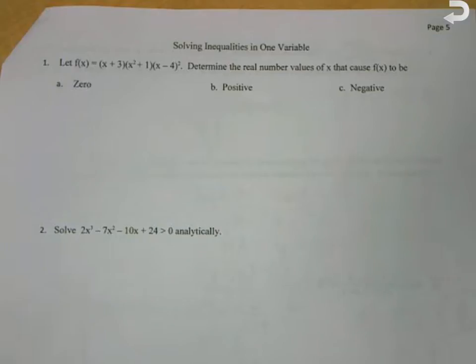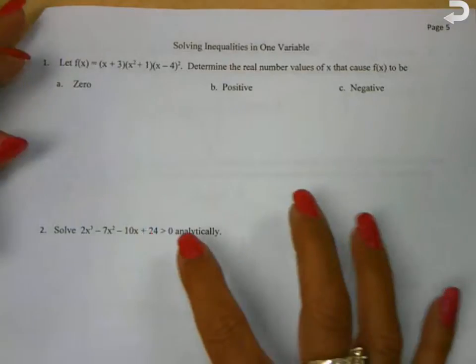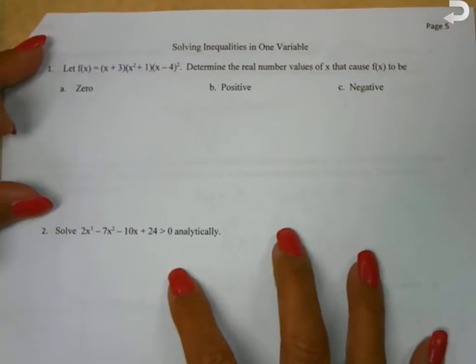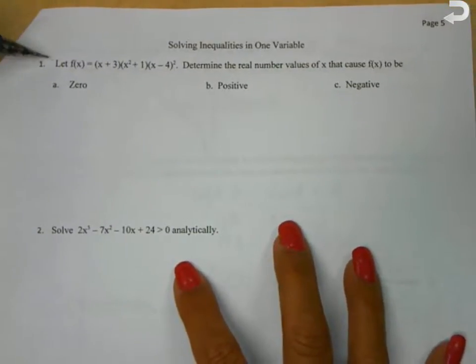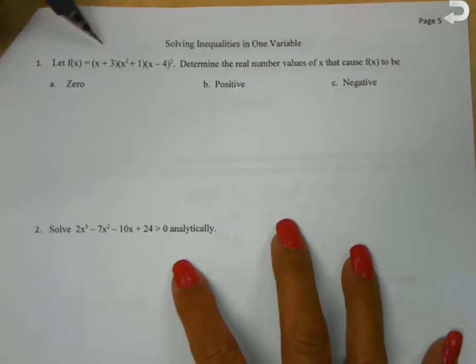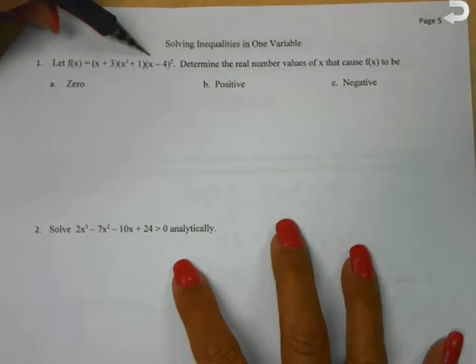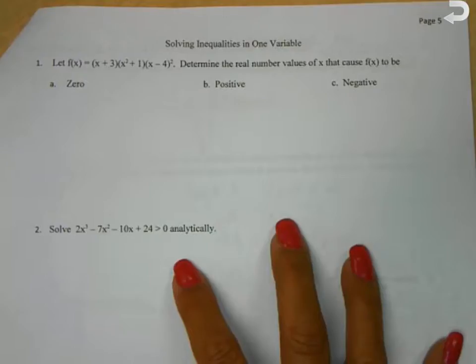In this video, we're going to be going over page 5 of the notes on solving inequalities in one variable. Our first example, we have a function f of x equals, and I have it being the product of some different binomials. Now notice that these are linear. The first and last are linear, but the second one is a square binomial, quadratic binomial.